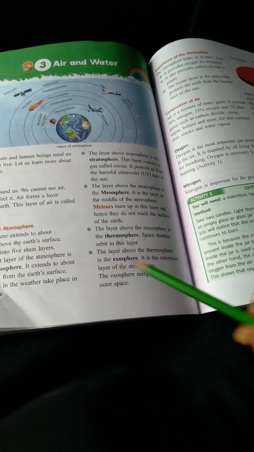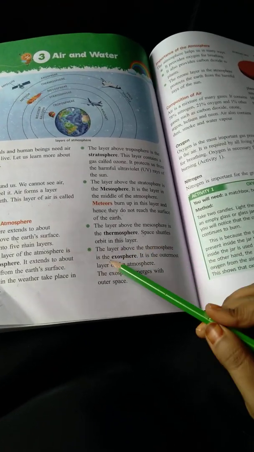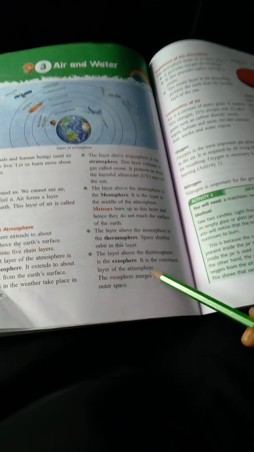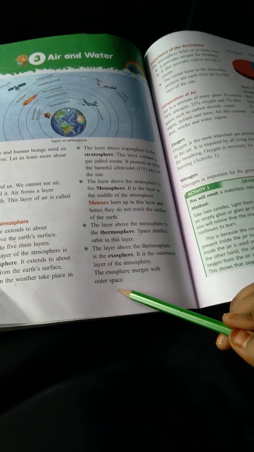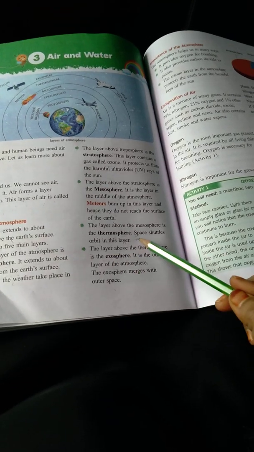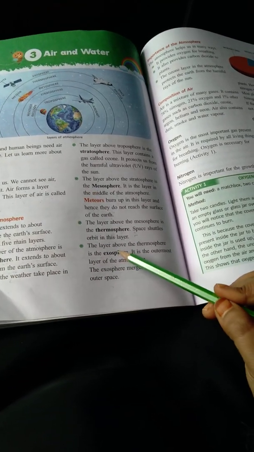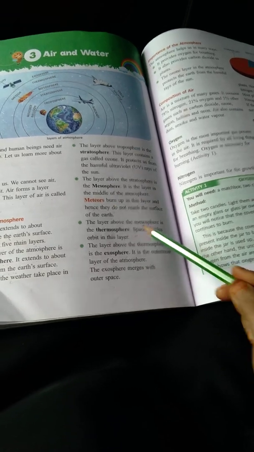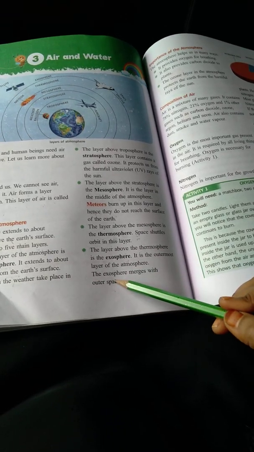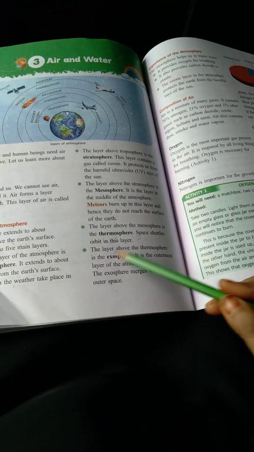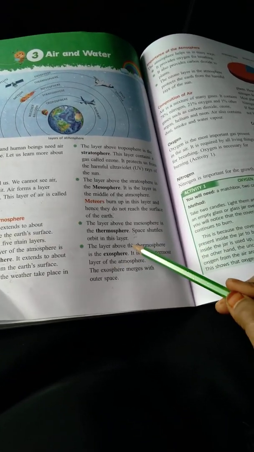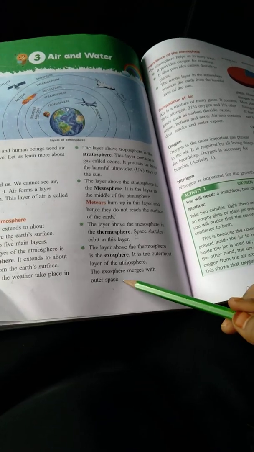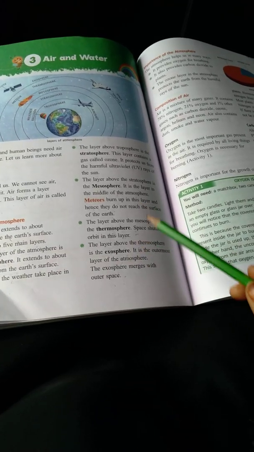Next, the last layer is the exosphere. The layer above the thermosphere is the exosphere. It is the outermost layer of the atmosphere. The exosphere merges with the outer space. Where does it lie? The exosphere lies above the thermosphere. It is the last layer, the outermost layer of the atmosphere, and it merges with outer space.